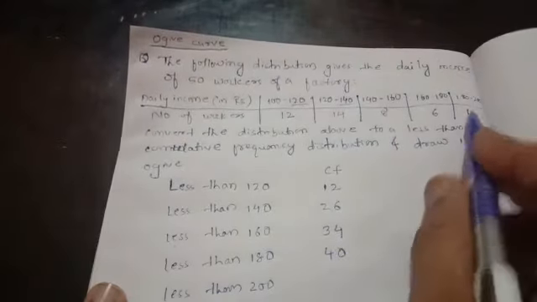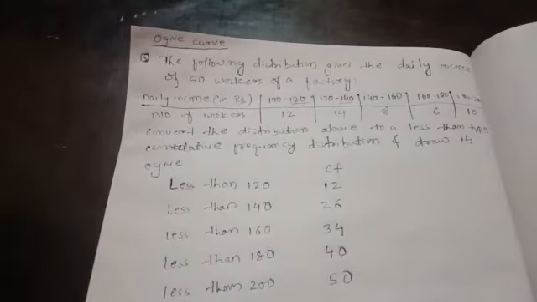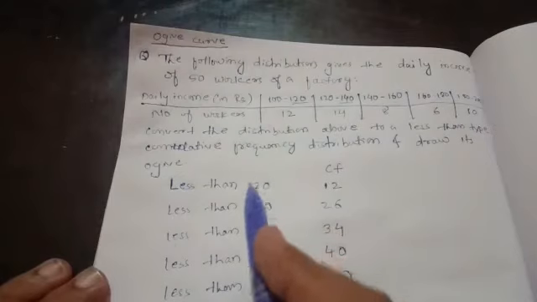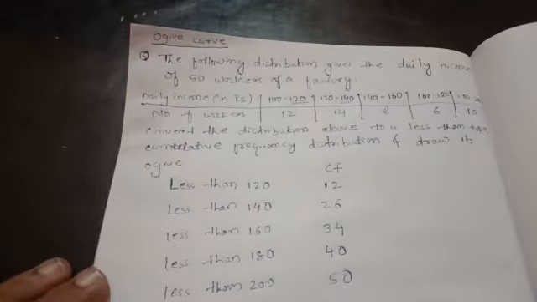Then 40 plus 10 will be 50. Now we have the upper limits and here we have the CFD, the cumulative frequency distribution.